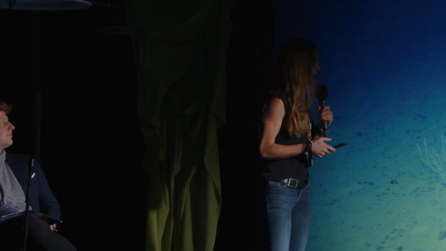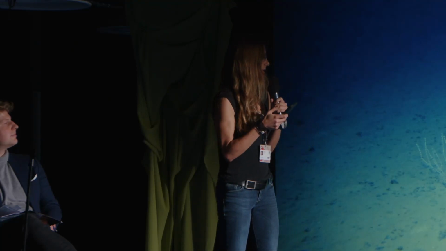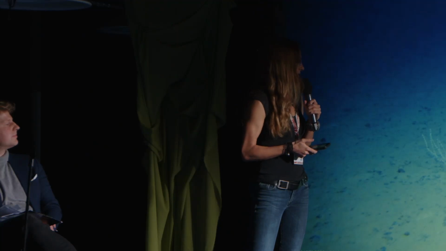So don't be fooled by the apparent lack of life that you can see here. The vast majority of the species are called macrofauna, but they are smaller than 1 centimeter long, so we cannot really see them. They live in the sediment, they live on the nodules, and many of them depend directly or indirectly on the nodules to survive.